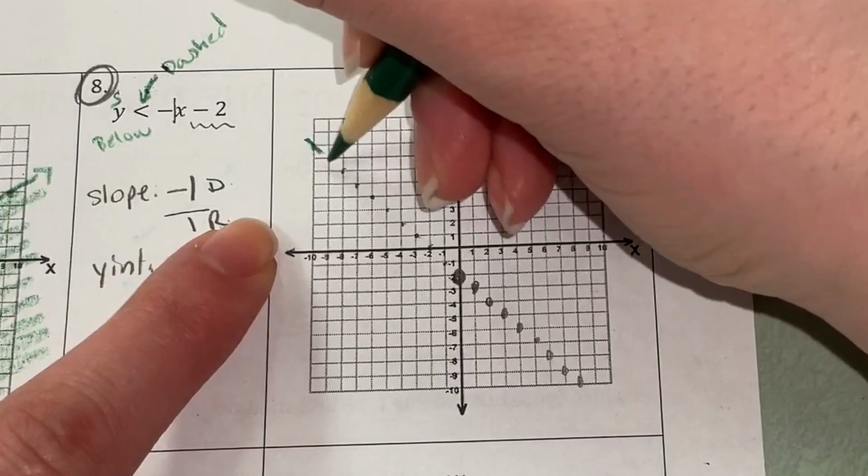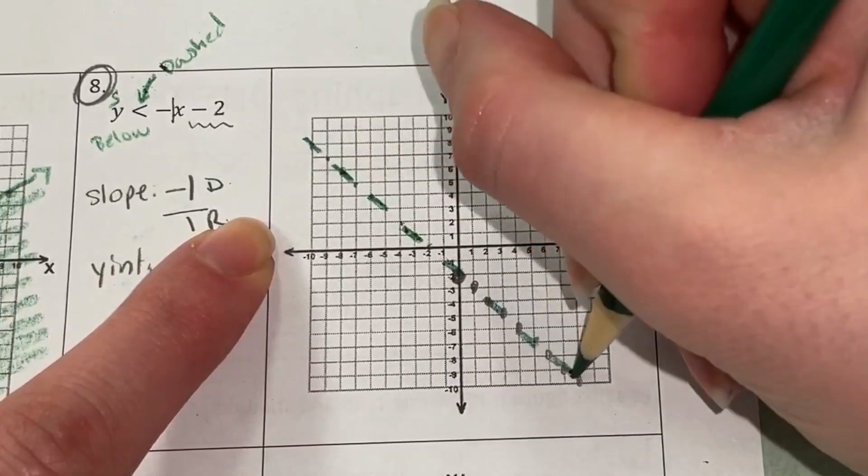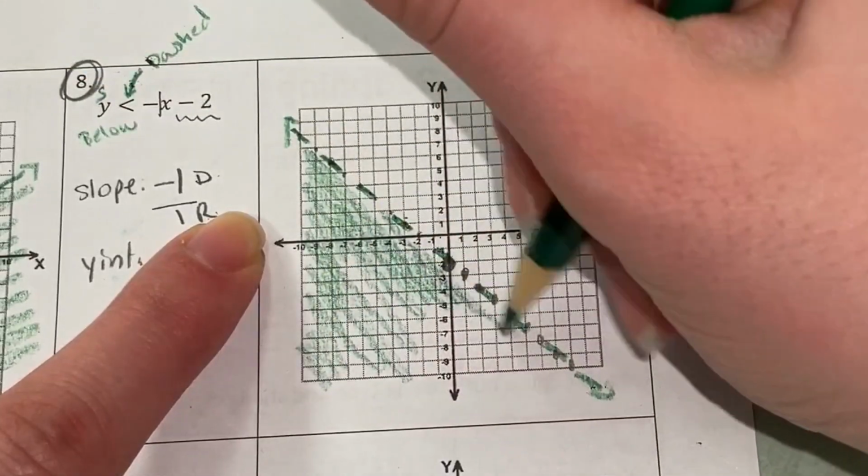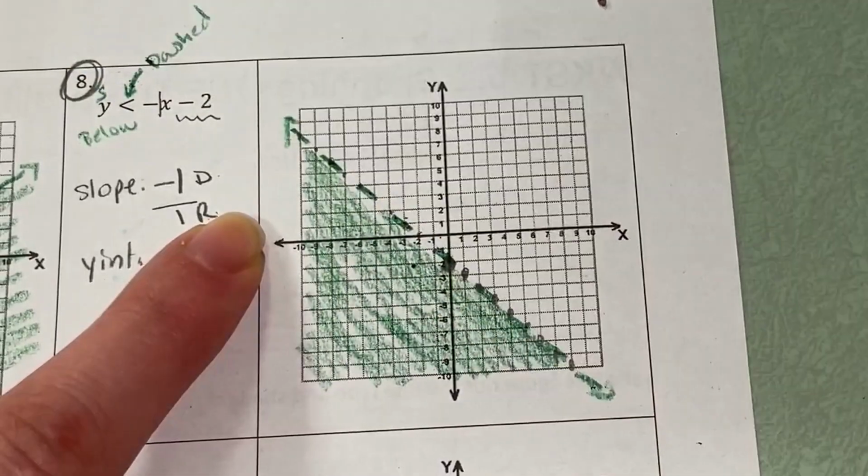Dashed, this is what I mean by dashed. Dashed, dashed, dashed. And then I'm going to shade below all the lower y-intercept, or everything below the y-intercept. And that's how you do that.